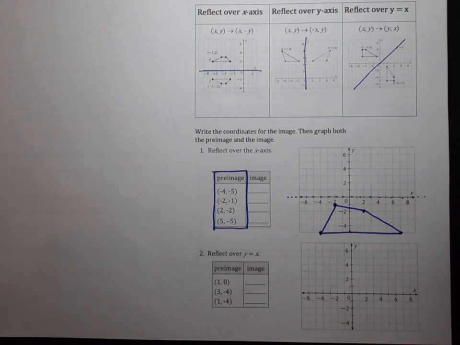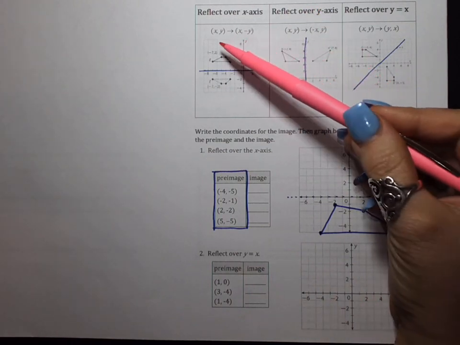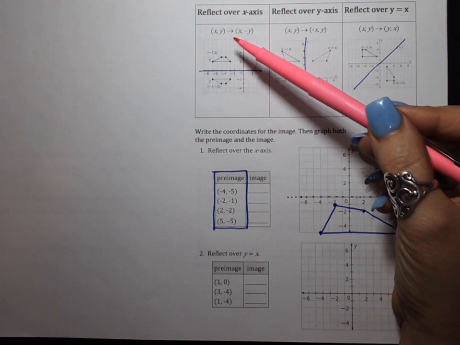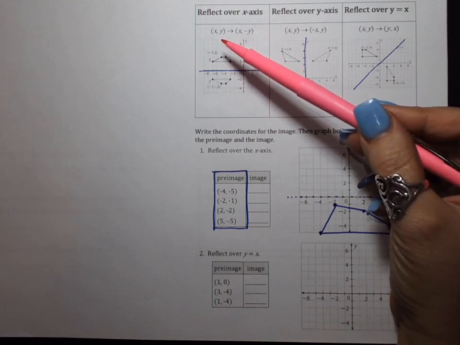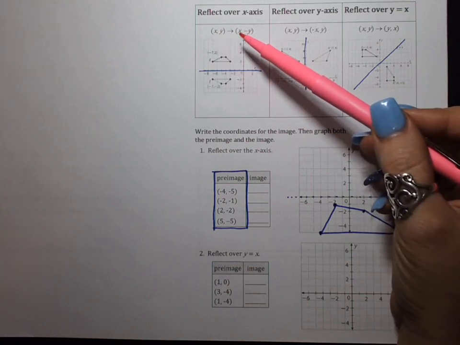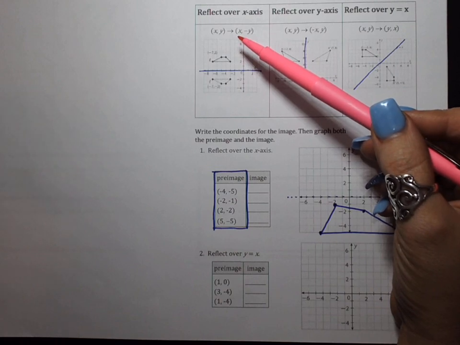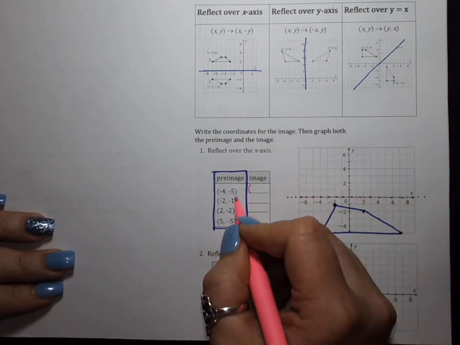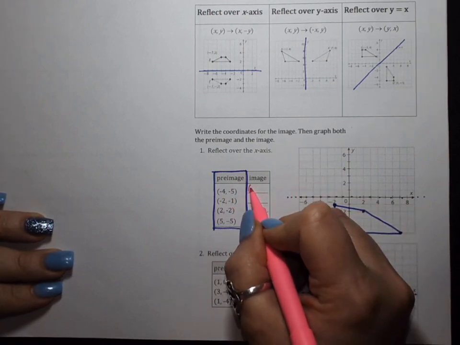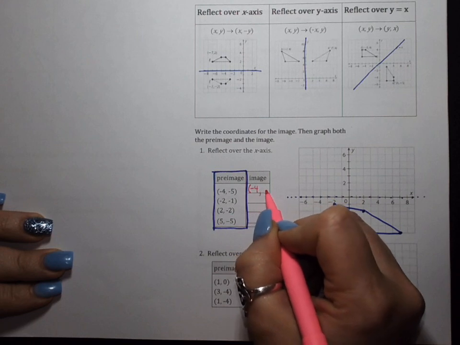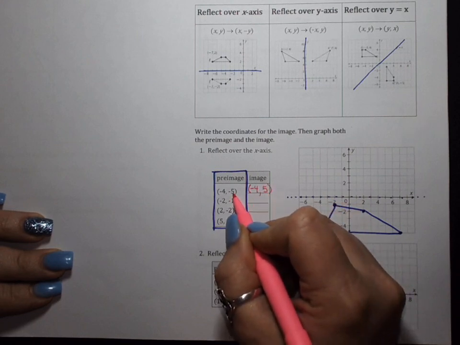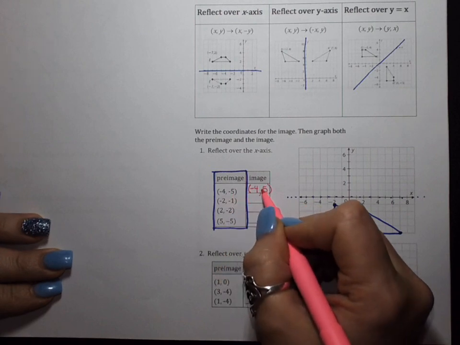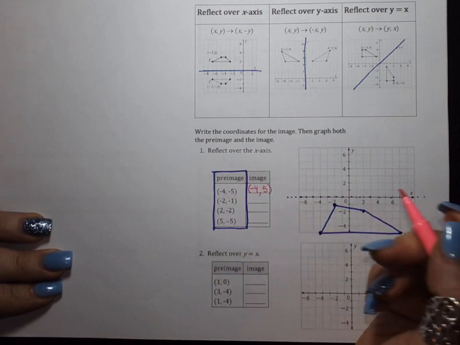Okay, so I can, of course, apply these little tricks and use these. So if I reflect across the x-axis, my x and my y, they stay the same, but my sign changes on the y. So, for example, in this first point here, the x would stay exactly the same, and the y would just change the sign. So since the y was negative here, it becomes positive here. And we can do that for all of our points.